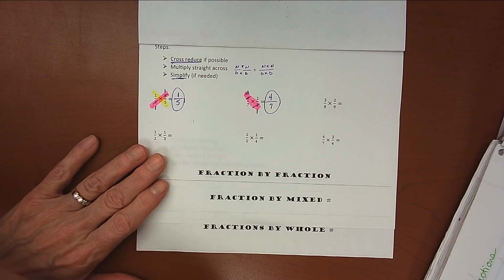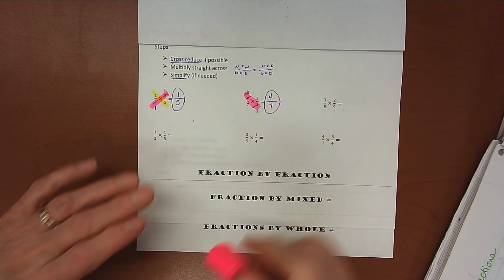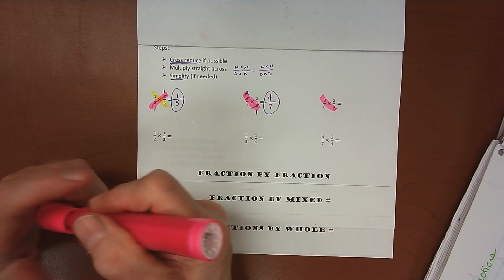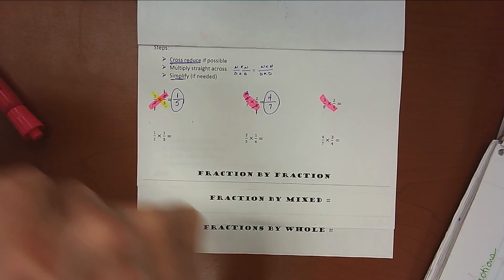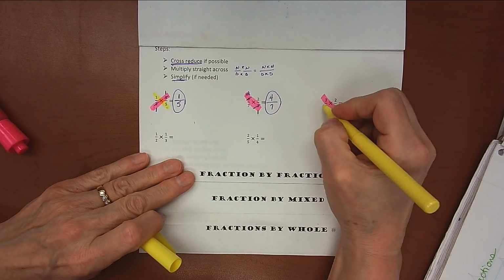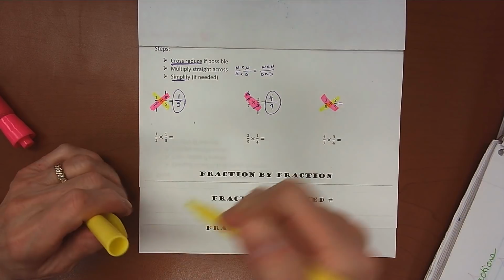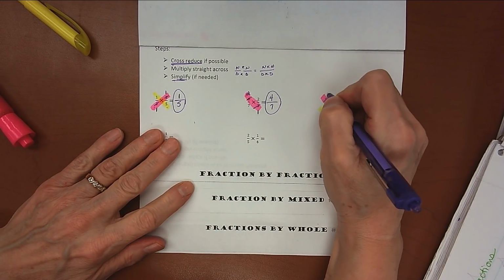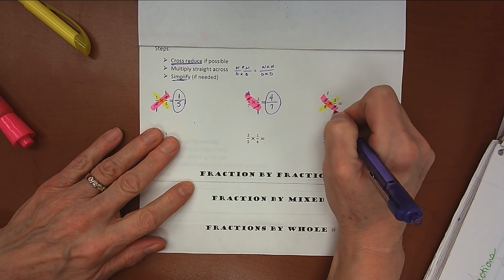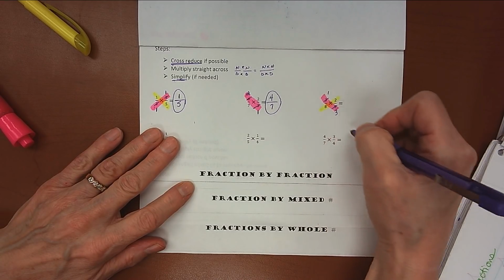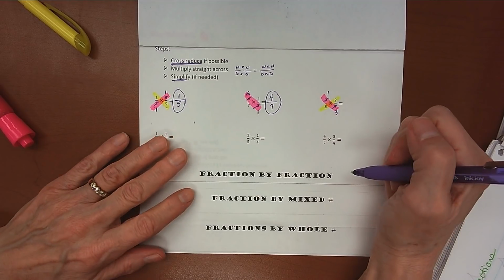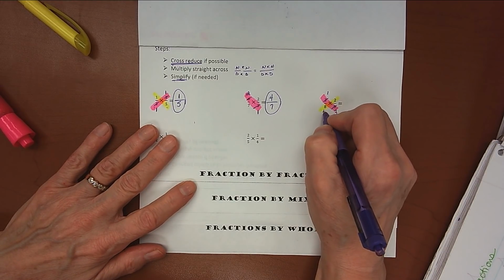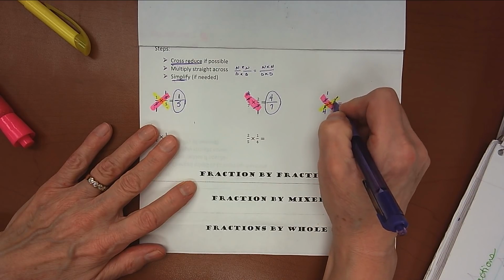All right, let's look at our next one. 3 and 9 can both be divided by 3. And this one, 8 and 2, can also both be divided by 2, so we can do cross-reducing in 2 ways here. All right, so 3 divided by 3 is 1, and 9 divided by 3 is 3. Again, remember, it's got to be across, opposite numerator and denominator. 8 divided by 2 is 4, and 2 divided by 2 is 1.